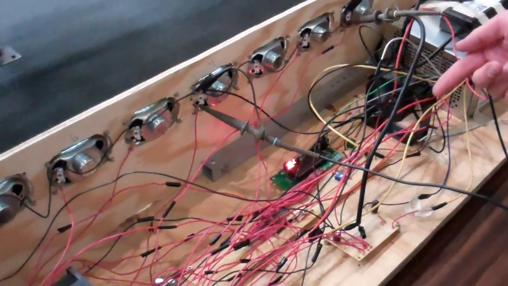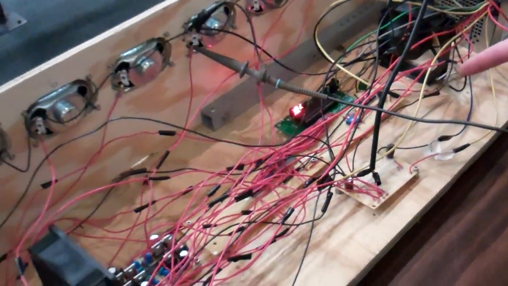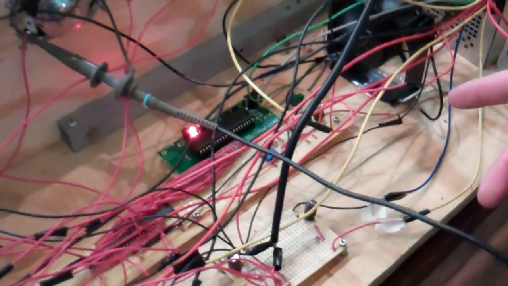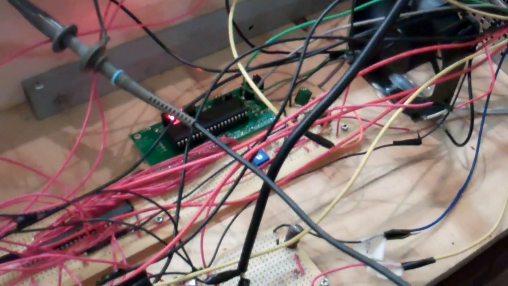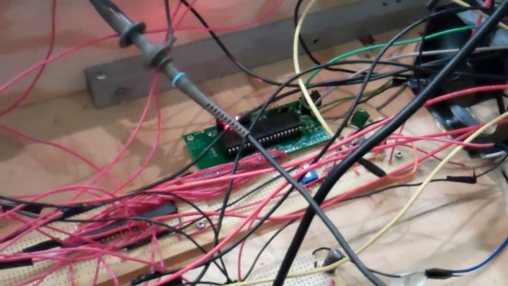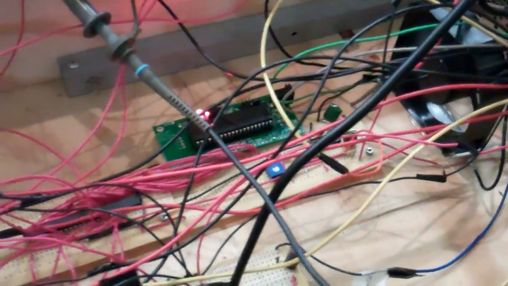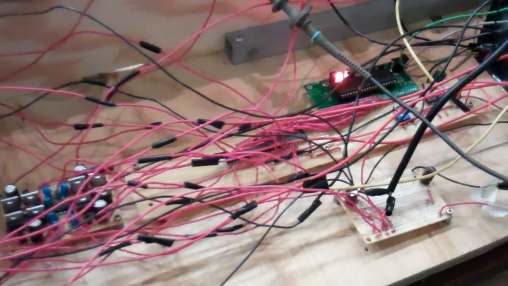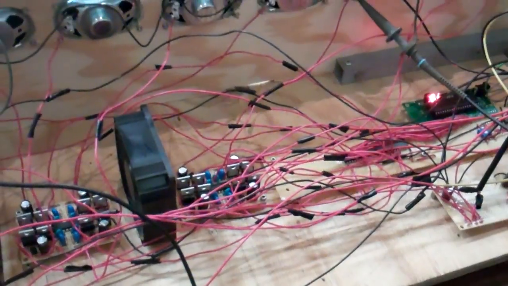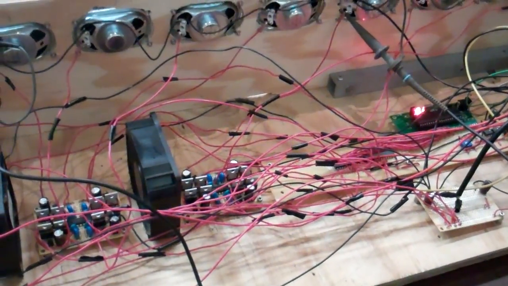And it goes in first through an input amplifier to re-level the signal to 0 to 5 volts. Then it goes through an ADC and into the microcontroller. And that's the little green board with the light on it. Exactly. And then once it's in the microcontroller, that's where all the math is done to set the delays of the speakers appropriately to give us the shift we want.